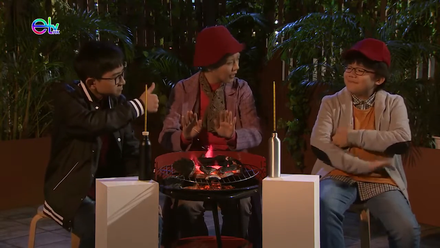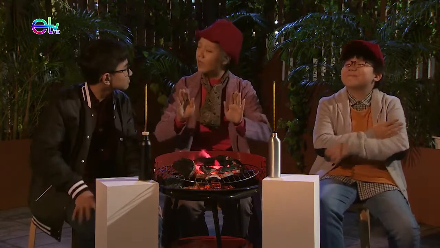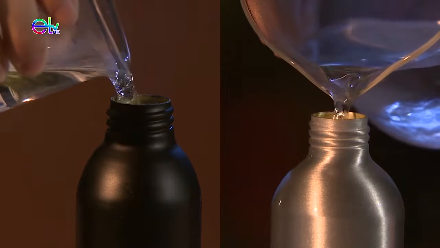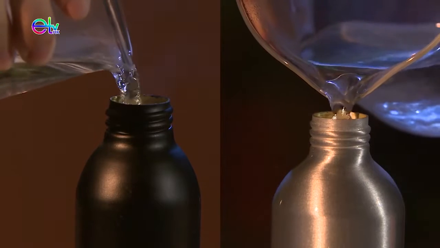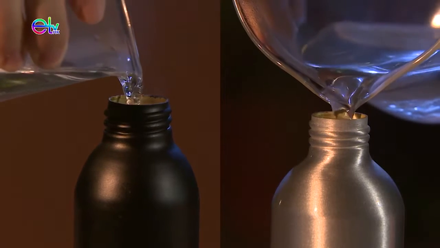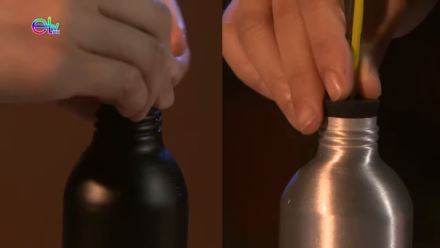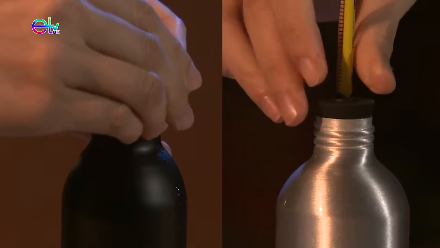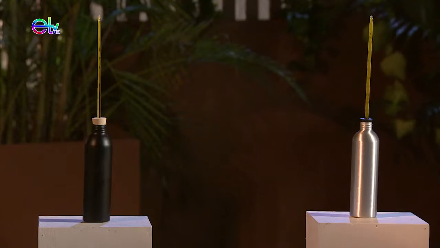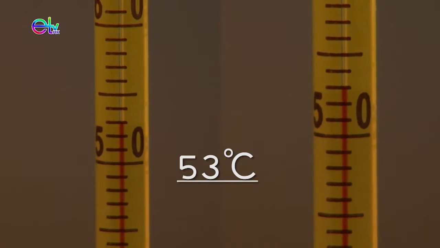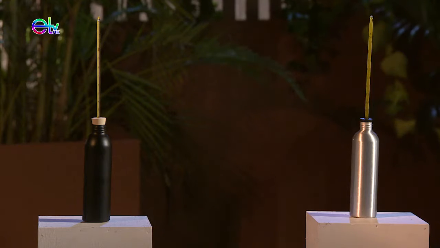That's a good deduction. Let's do another experiment. This time, I put hot water of the same volume and at the same temperature in each of the two flasks. For each flask, I seal it with a rubber stopper with a thermometer installed. I now begin the experiment by taking note of the temperature of the two flasks at the start. We wait 10 minutes.